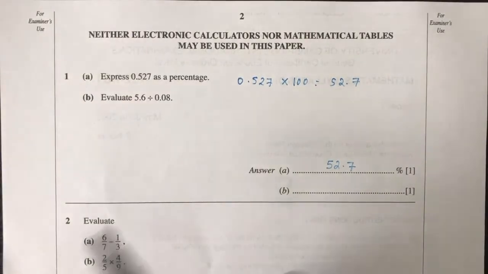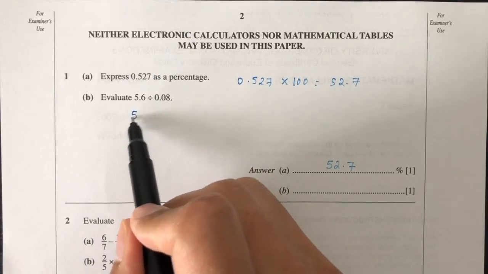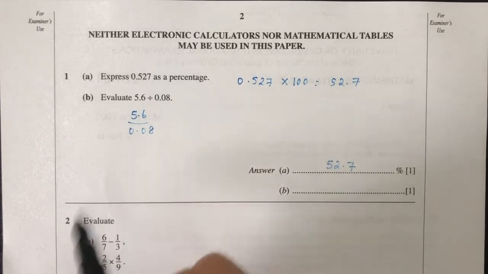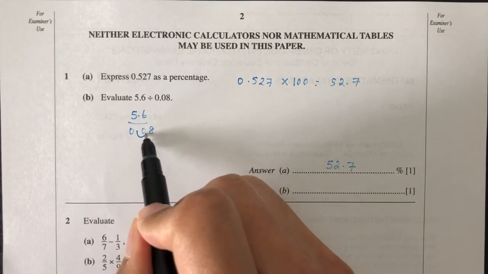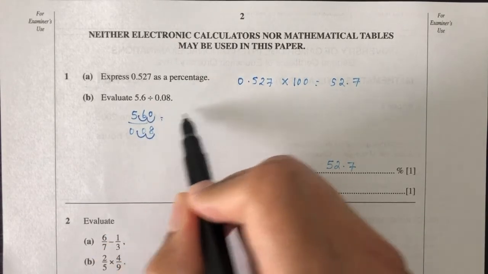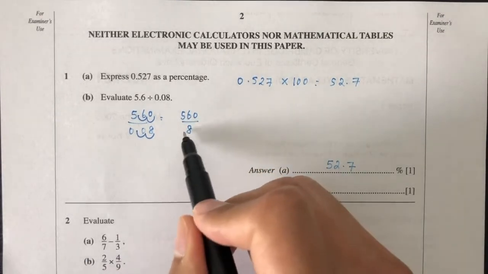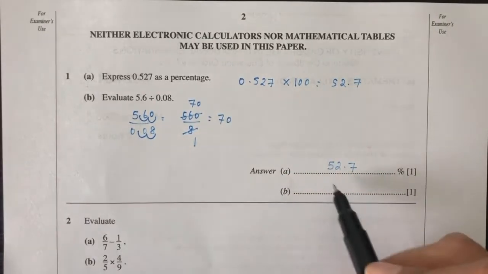Now for part B, evaluate this one. So it is 5.6 divided by 0.08. What you can do is move 2 decimal places, and we have to move 2 decimal places here as well. It becomes 560 divided by 8. 8 times 7 is 56, that will be 70. 70 is your answer.